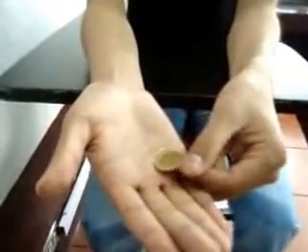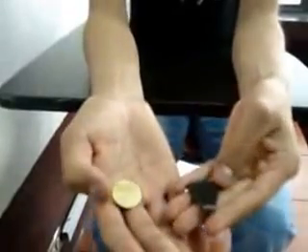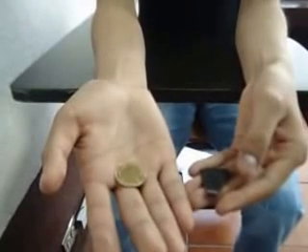For example, here I have a metal piece and a gold coin. The metal piece is black in color and its odor is metallic, and the gold coin is a golden color and its odor is different from the metal piece. With respect to the luster, the gold coin is brighter than the metal piece. The qualities of the material are different in each one.